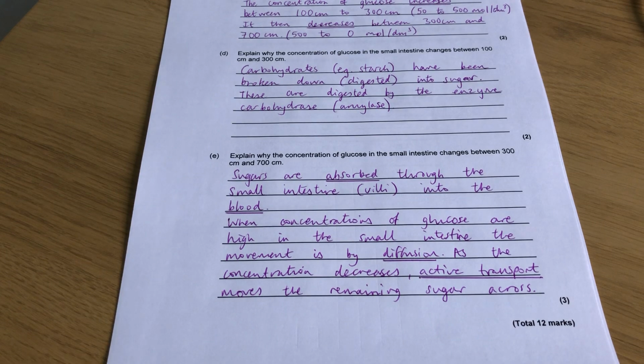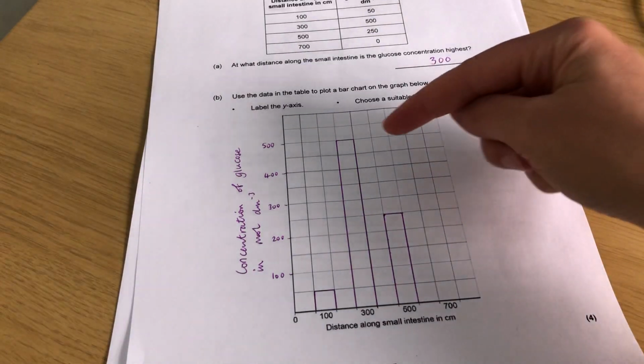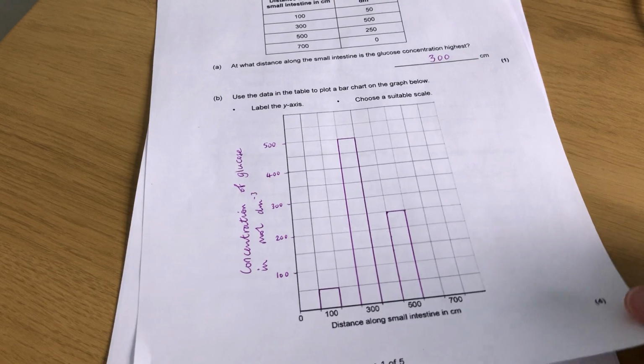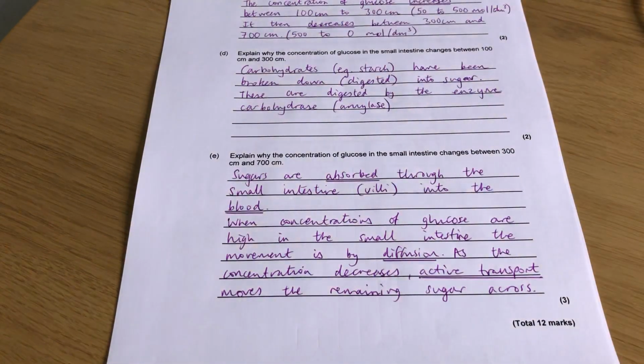Explain why the concentration of glucose in the small intestine changes between 300 and 700. So between 300 and 700, if we go back to our graph, we can see that's where we've got the decline. So where is that glucose going? Because the starch has been broken down to create the glucose. That created the high amount of glucose at 300 centimetres, but then where's it going?